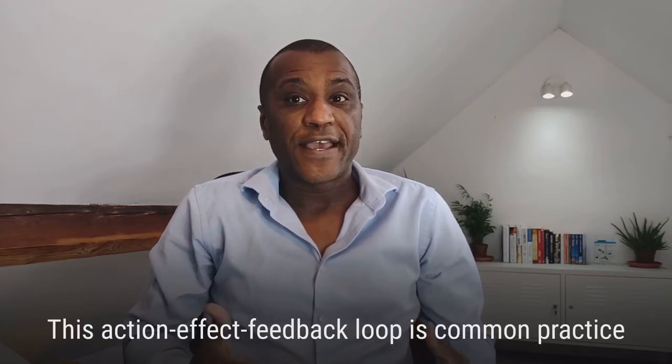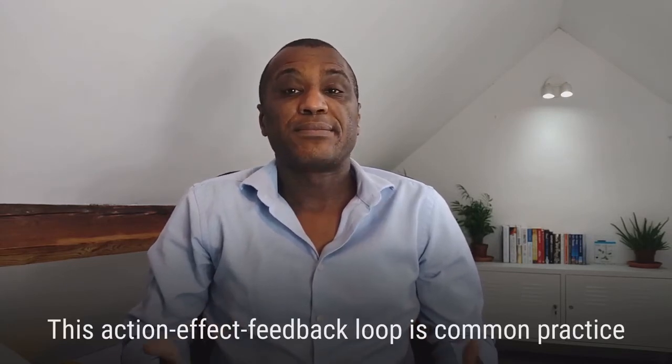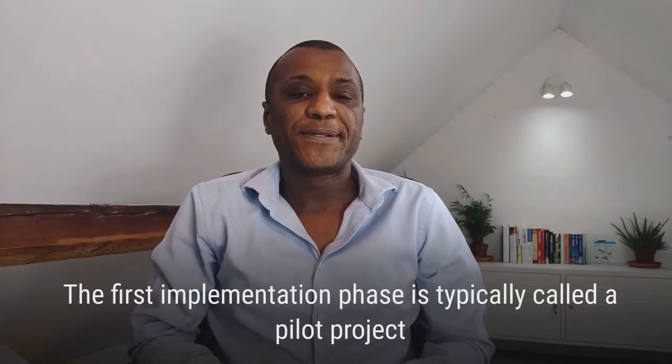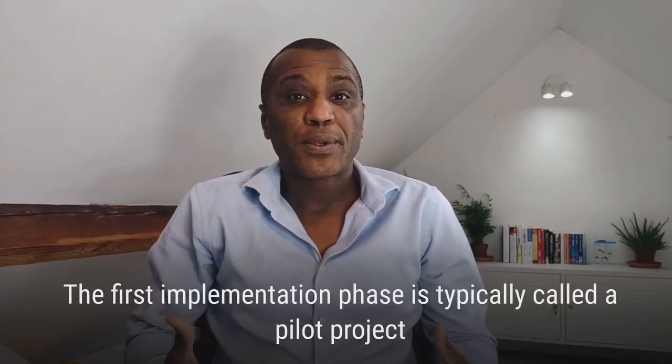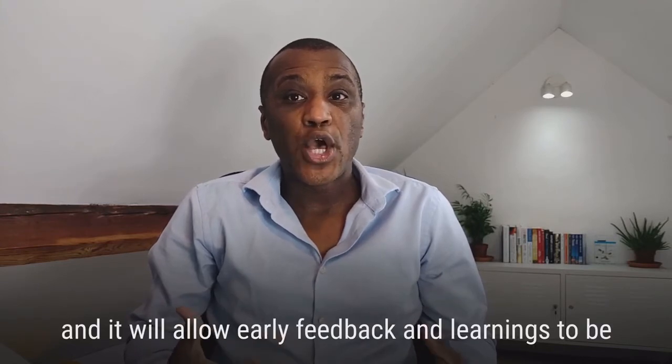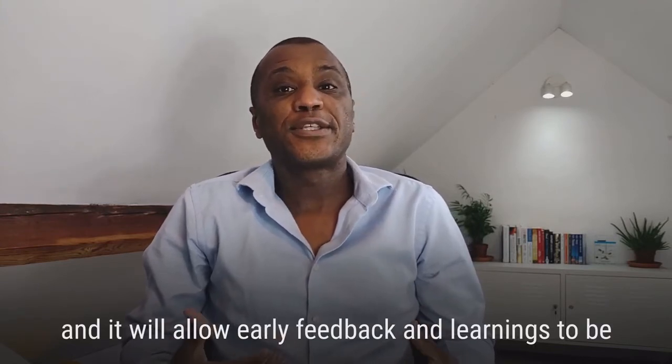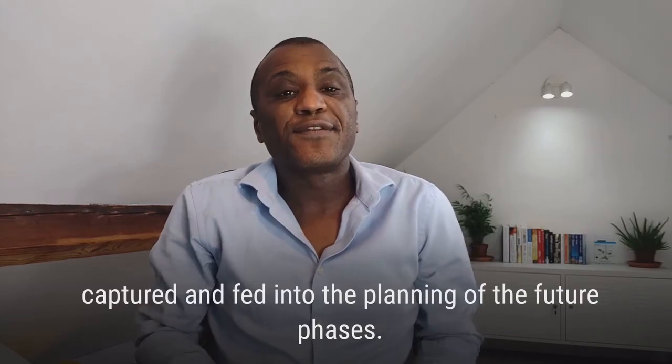This action effect feedback loop is common practice in product design and software development. The first implementation phase is typically called a pilot project, as it will allow early feedback and learnings to be captured and fed into the planning of the future phases.